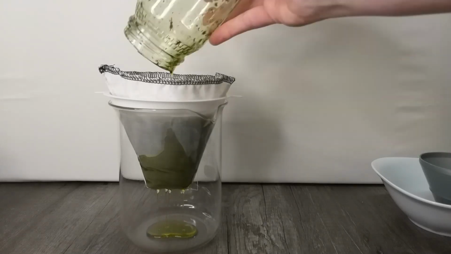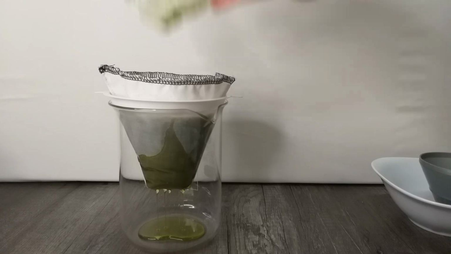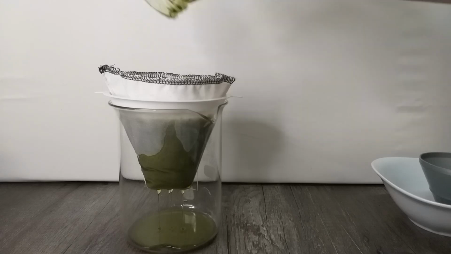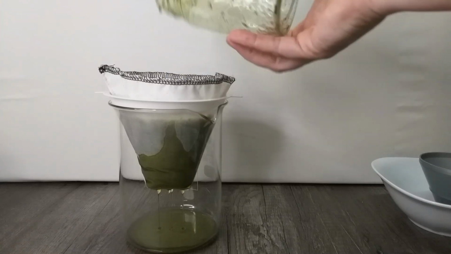Now this is actually yarrow and castor oil. So castor oil tends to be more viscous and it's much thicker, so it will strain slower.